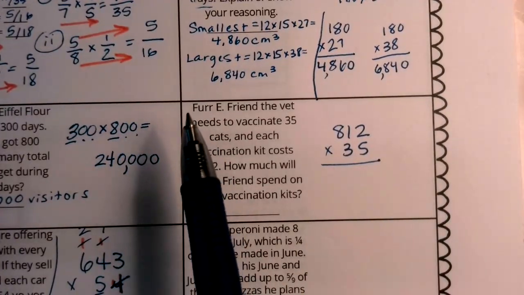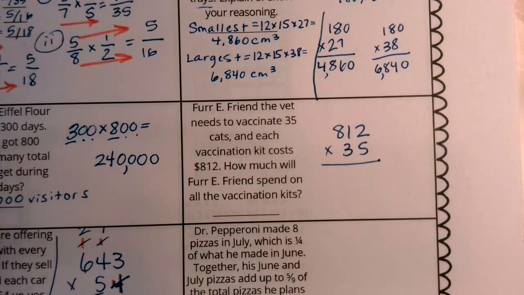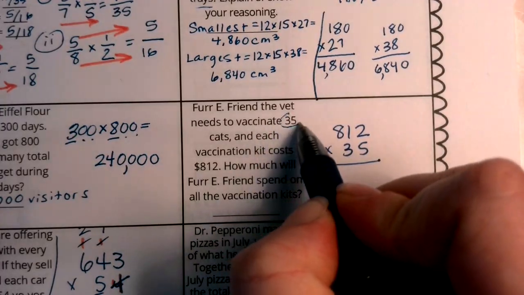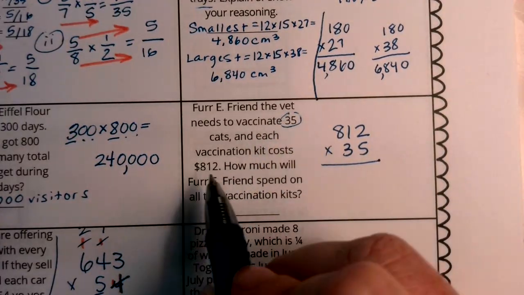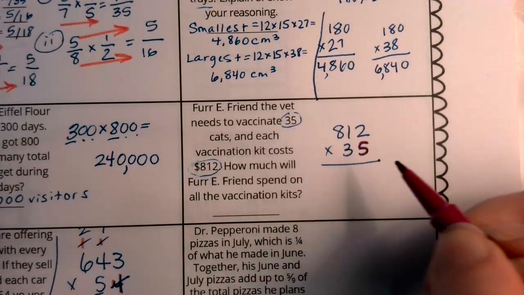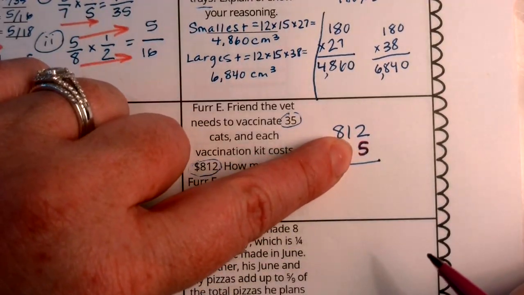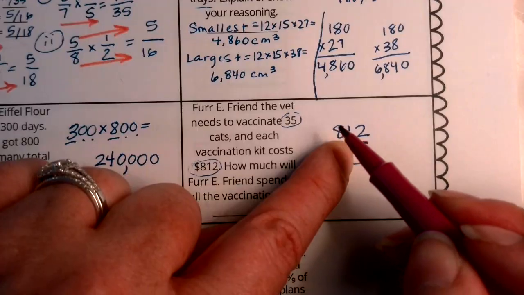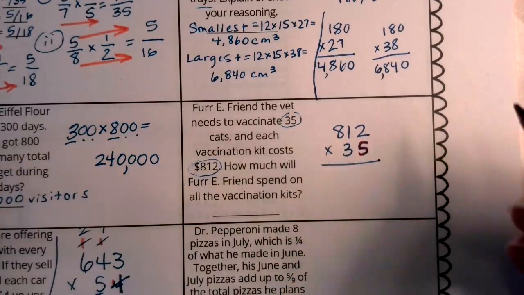This one says, furry friend, the vet, needs to vaccinate 35 cats, and each vaccination kit costs $812. How much will furry friend spend on all the vaccination kits? We are going to do some multiplication to get us to our answer. I'm going to start with my 5. I'm ignoring my 3, not paying any attention to it, because right now I'm doing 812 times 5.